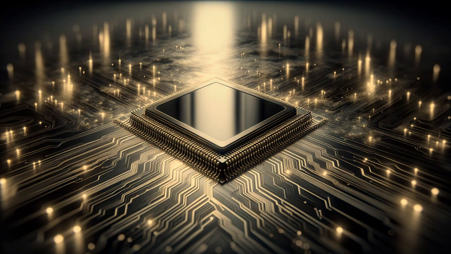Every digital device, from the simplest calculator to the most powerful supercomputer, rests on a foundation both invisible and indispensable: its architecture. Computer architecture is the blueprint that defines how the components of a computing system are organized and how they communicate, shaping both capability and performance.